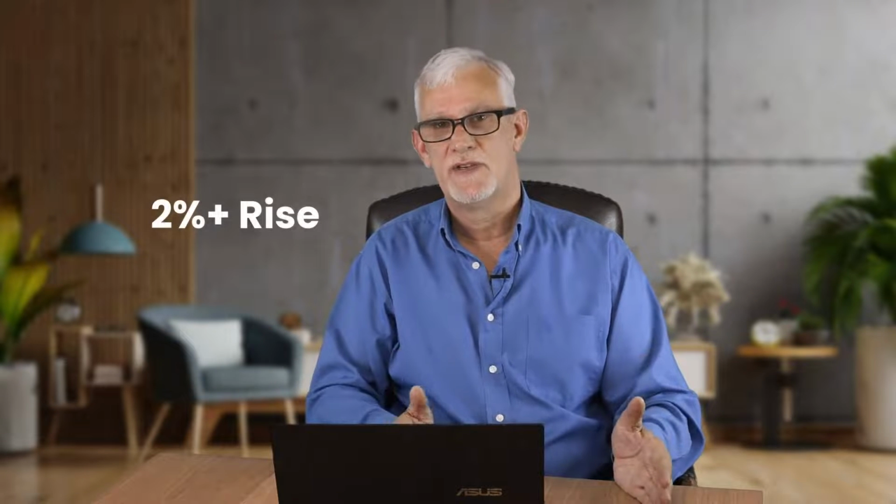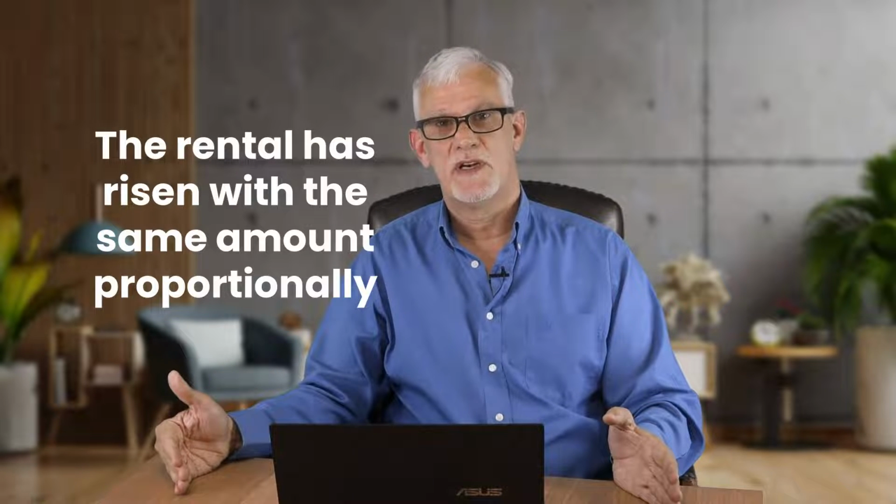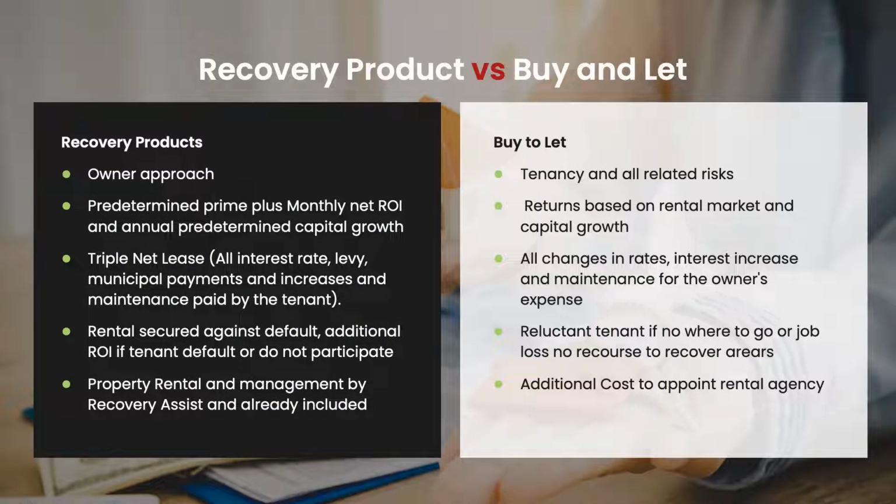Like in the last period, as we all know, about 2% plus was the rise. In that case, the rental has risen by the same amount, proportionally to the amount of the transaction. So that is a really big benefit, where rates and taxes, interest rates, and those types of things are normally carried by the landlord in a normal buy-to-let situation.